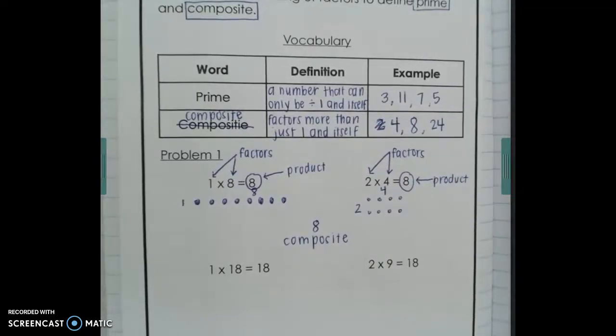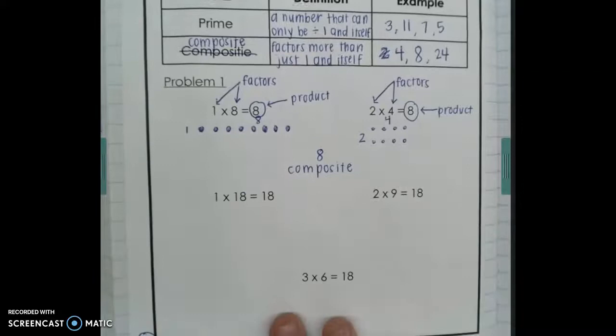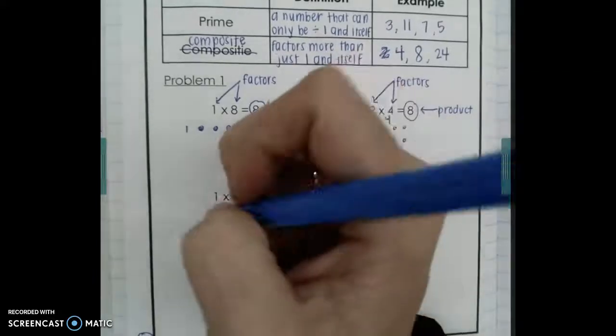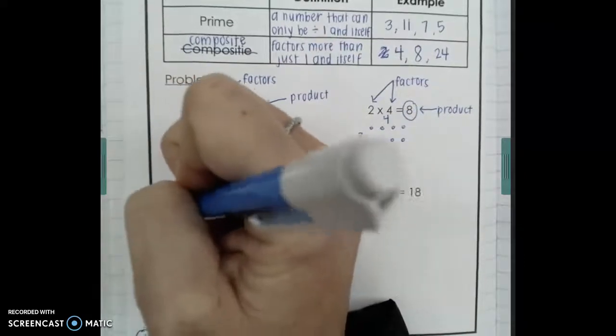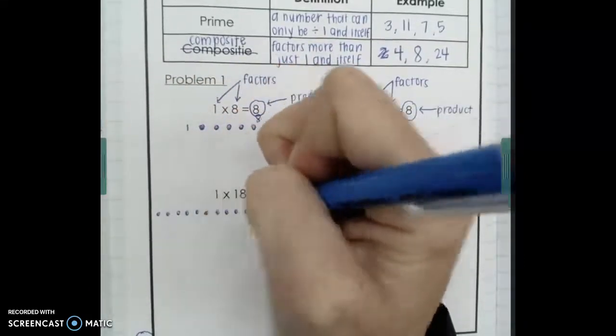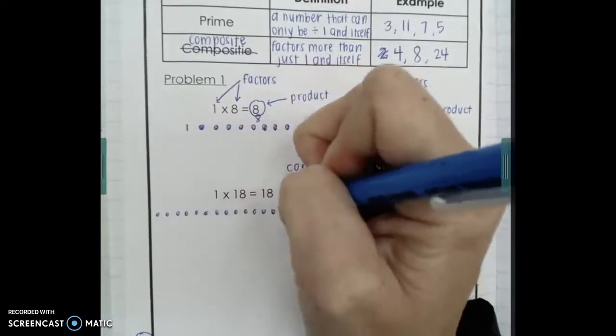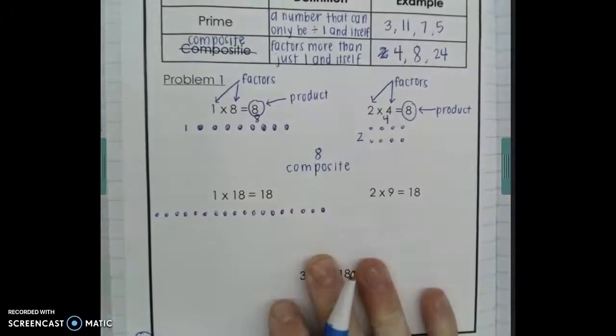Let's look at another number. We're going to look at the number 18. So let's draw arrays for all three of these factors. So first I have 1 times 18. So I got to make this nice and long. 1, 2, 3, 4, 5, 6, 7, 8, 9, 10, 11, 12, 13, 14, 15, 16, 17, 18.